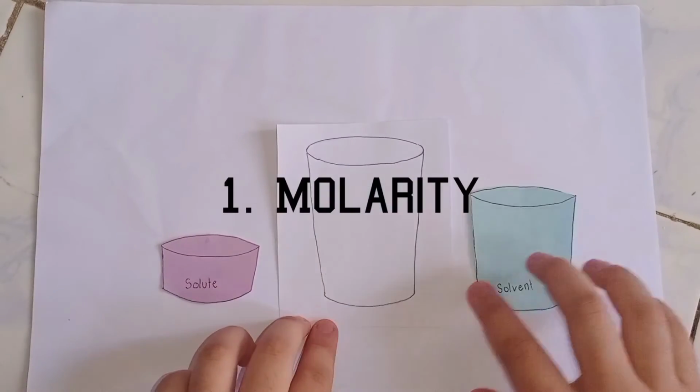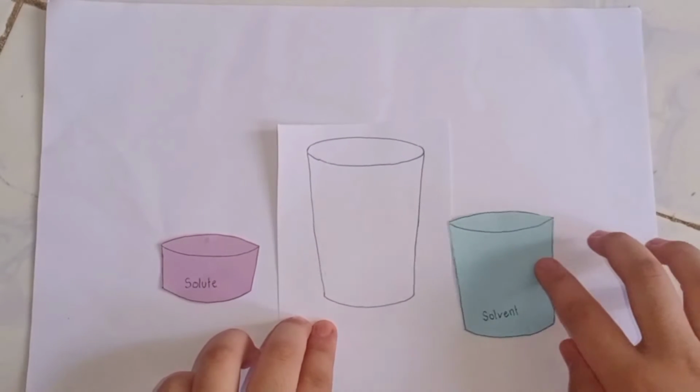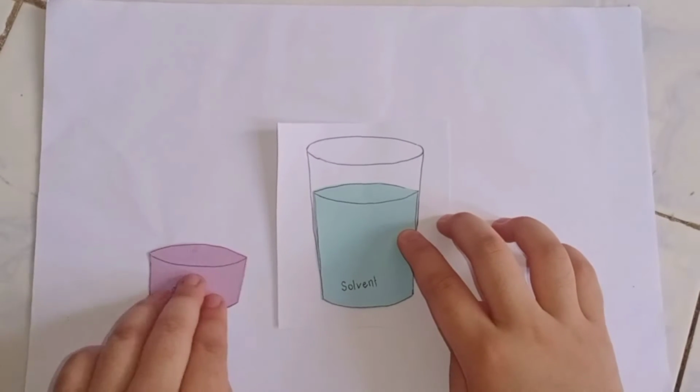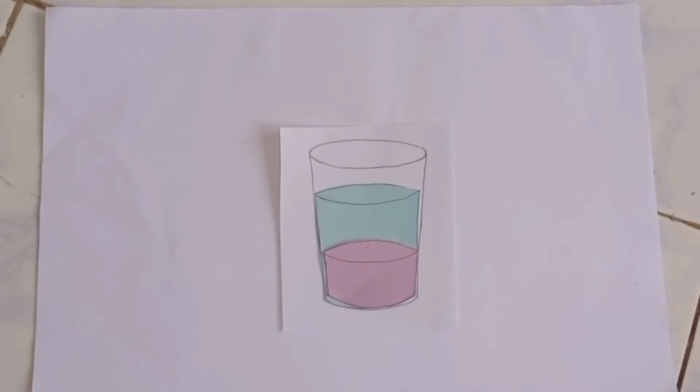Number 1. Molarity. So what is molarity? Well, it's the concentration of the solution that tells you the ratio of solute, the substance being dissolved, to the solvent, the liquid substance it's being dissolved in.